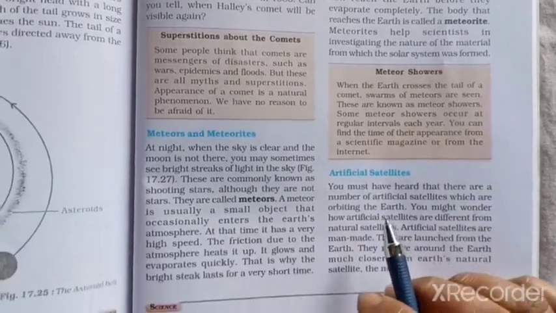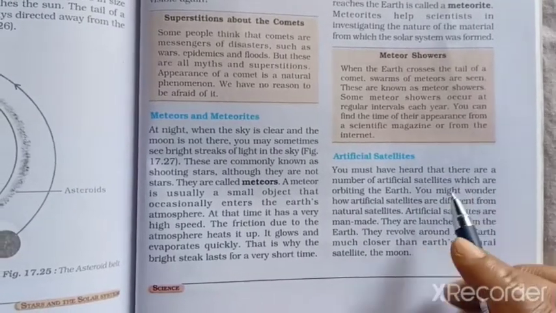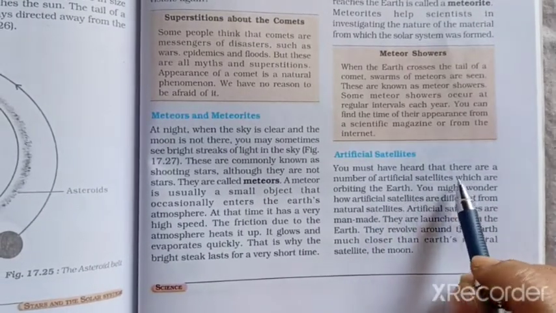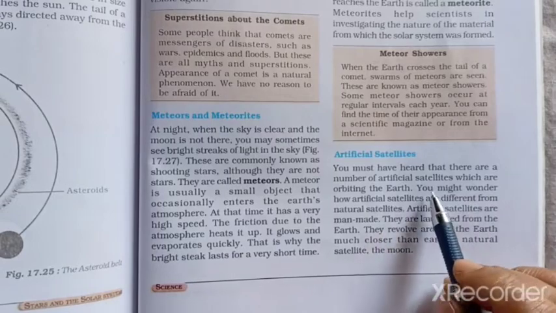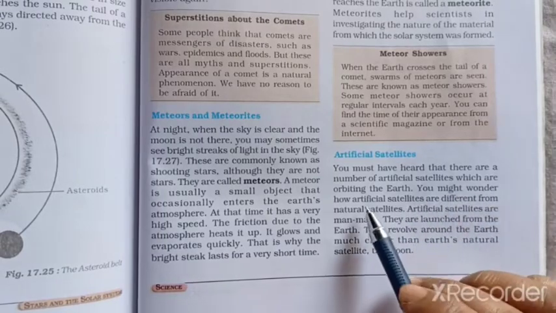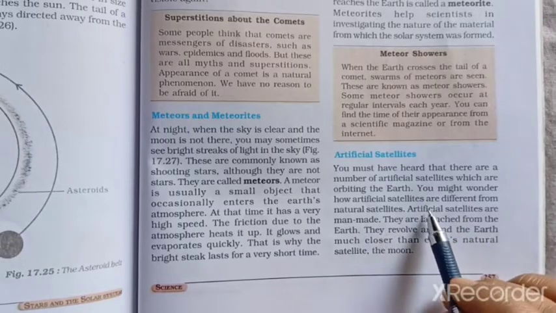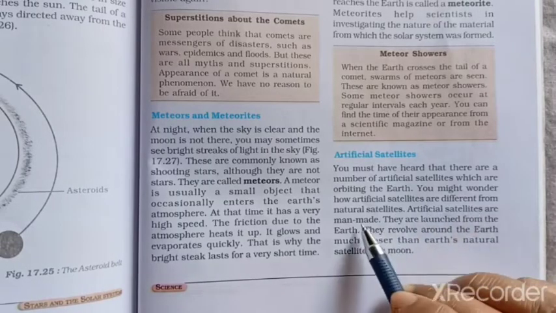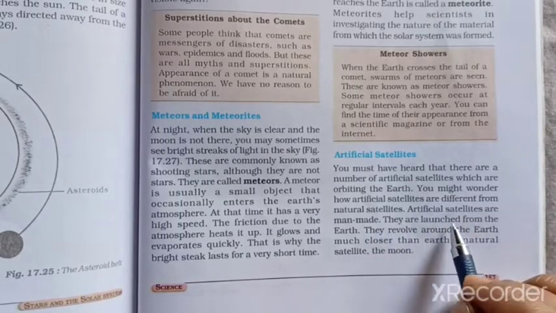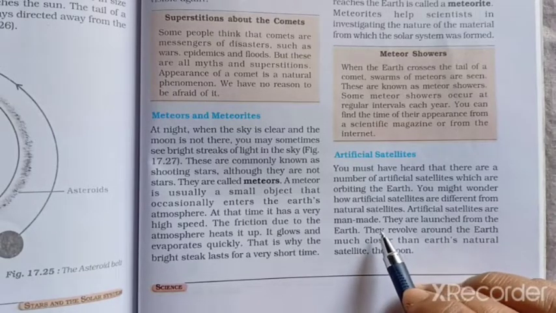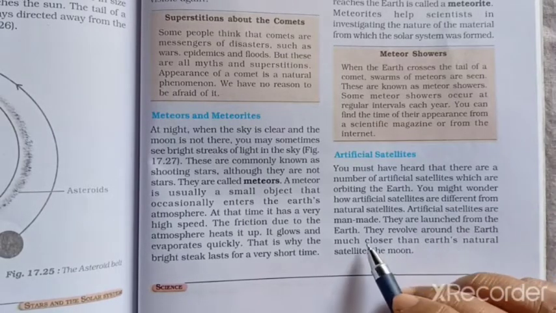Here, artificial satellites. Let's see what are artificial satellites. You must have heard that there are a number of artificial satellites which are orbiting the Earth. You might wonder how artificial satellites are different from natural satellites. Artificial satellites are man-made and they are launched from the Earth.